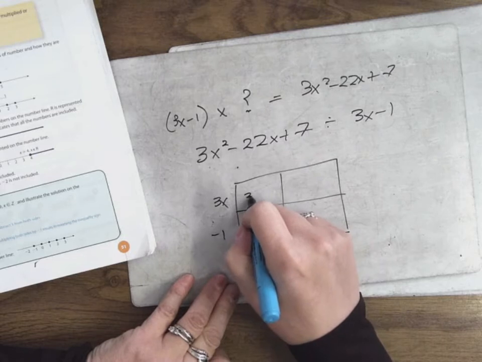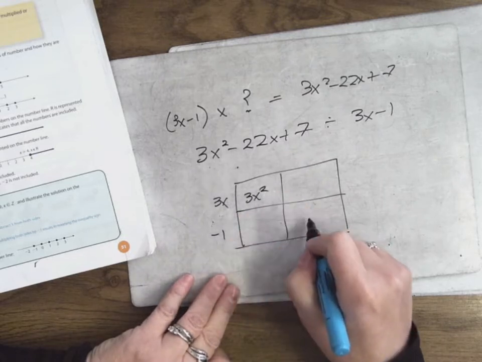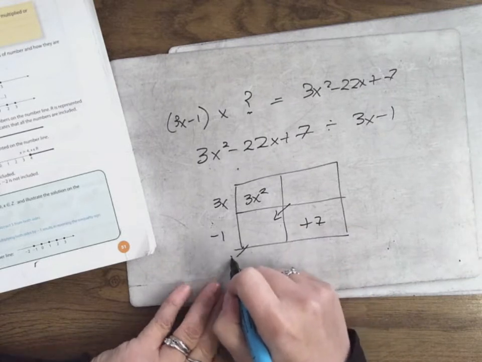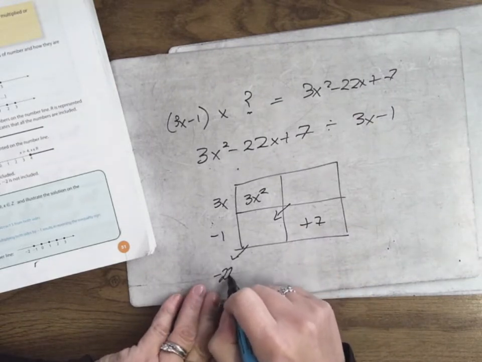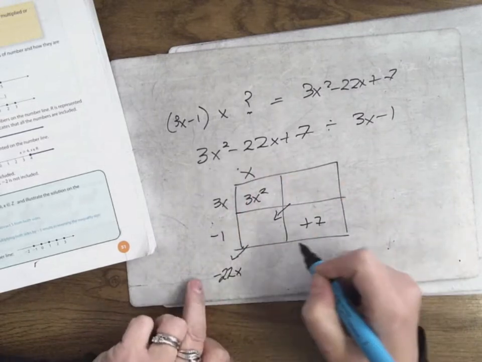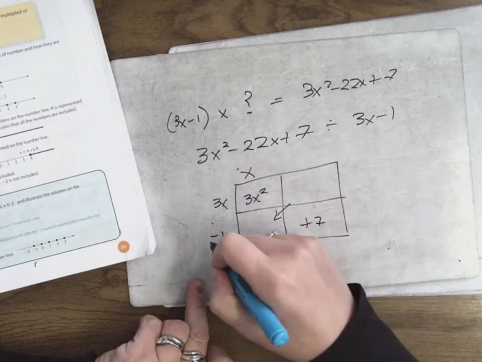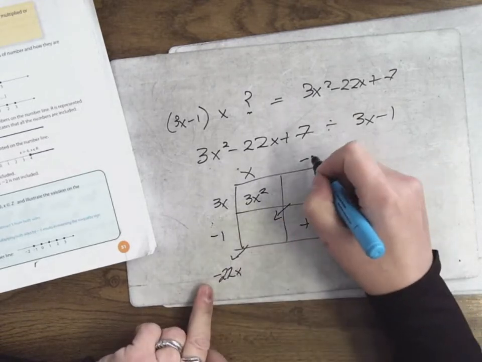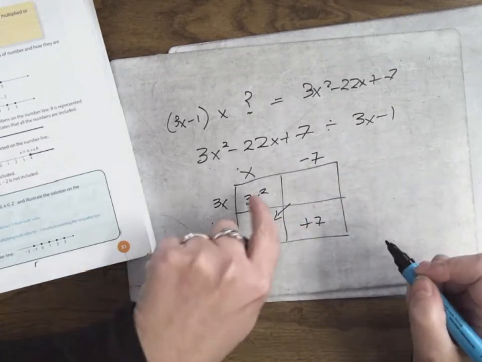And then I want 3x squared. And I want to put in my plus 7. And these two diagonals go together to give me minus 22x. So 3x multiplied by x will give me 3x squared. Minus 1 by what? Minus by a minus will give me a plus. 1 by 7 will give me 7. There's my answer up top.